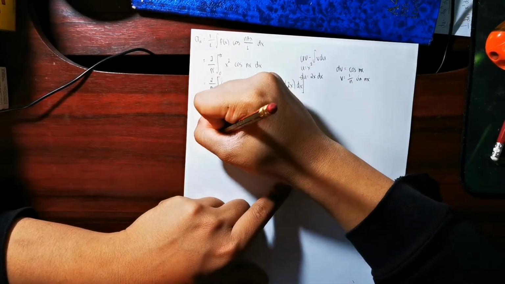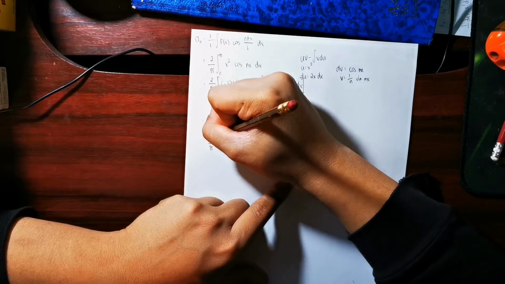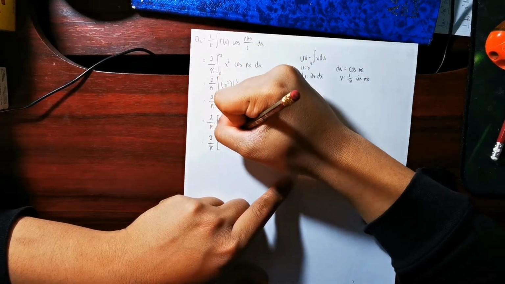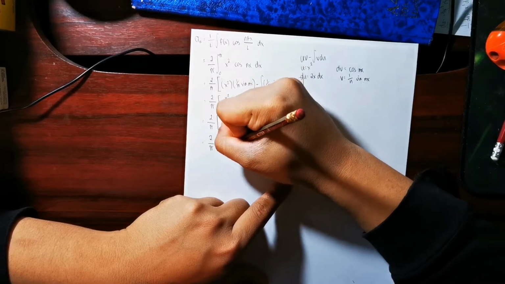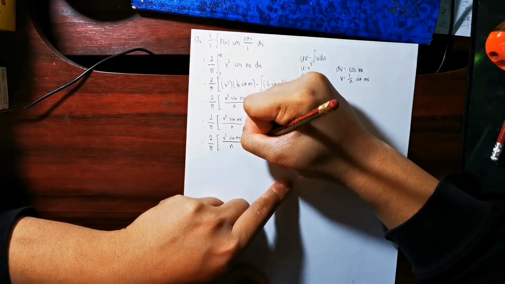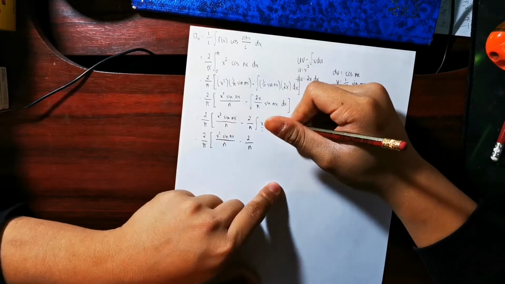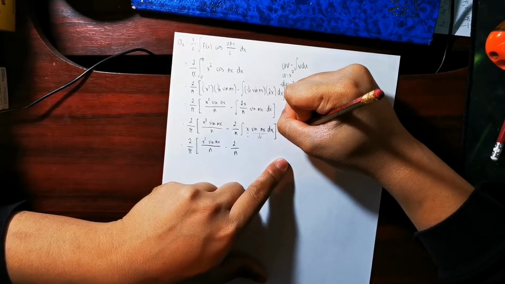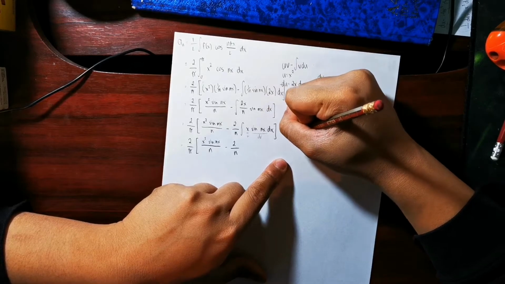Okay, so now we will just write this x squared sine nx over n minus 2 over n. Our u is x, our du is simply dx.